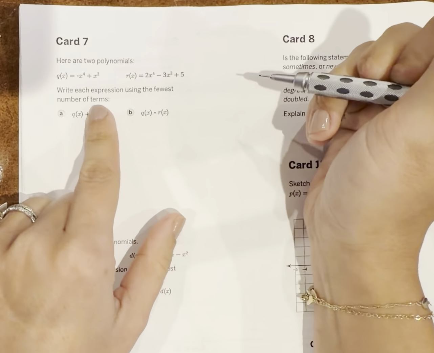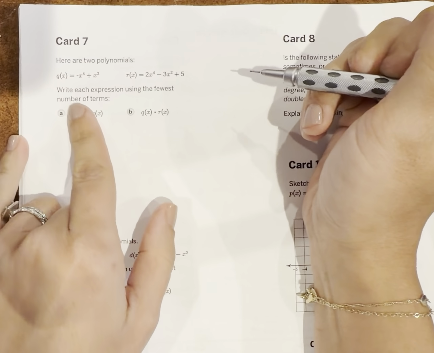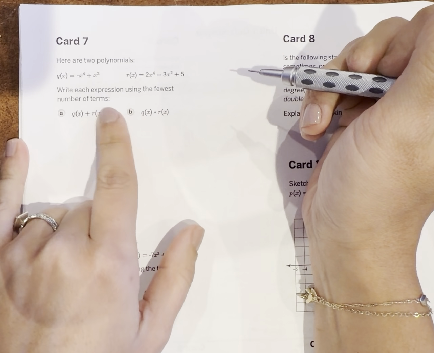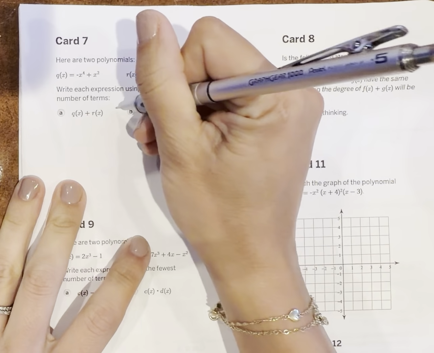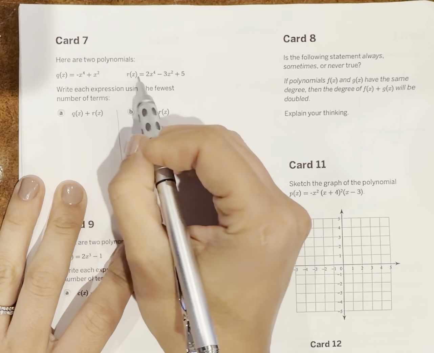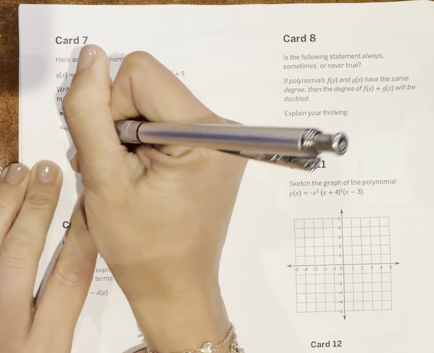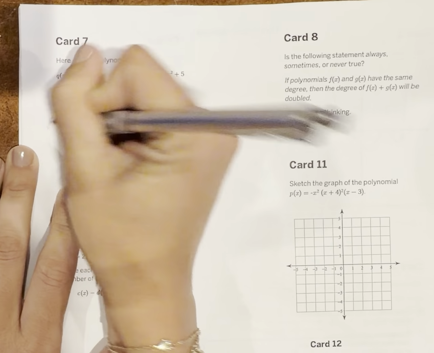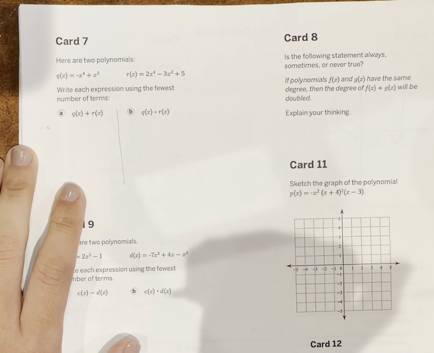Here are two polynomials. Write each expression using the fewest number of terms. Okay. They want me to add Q plus R. So there's Q and there's R. So they want me to take negative x to the fourth.